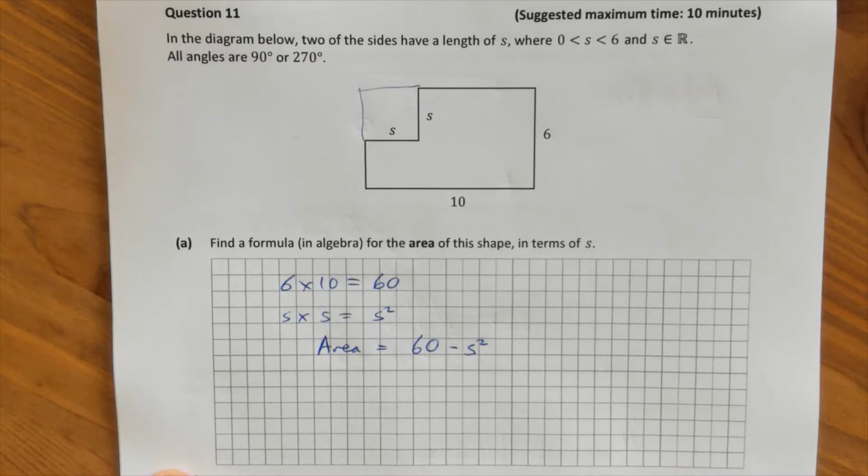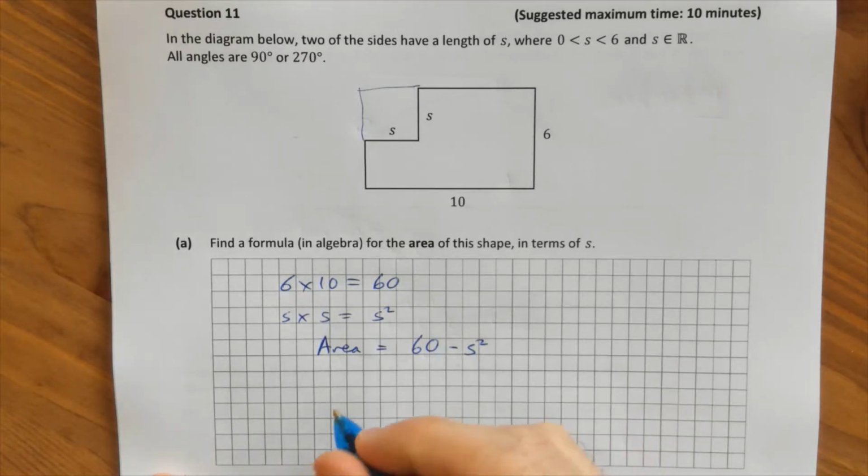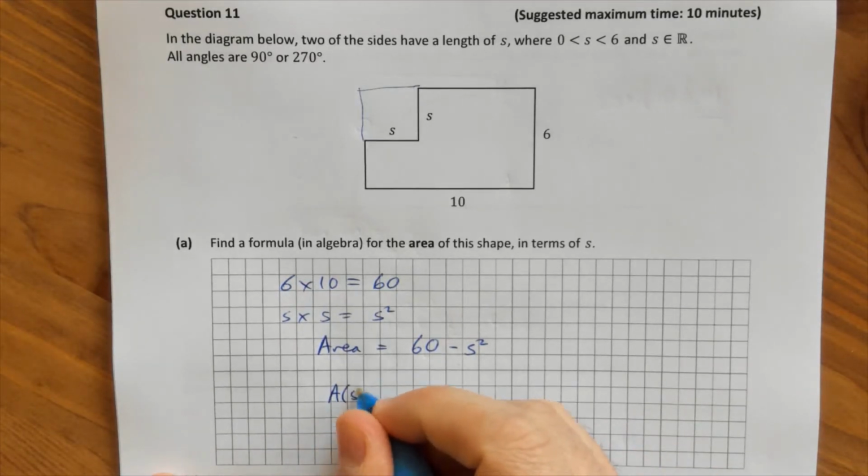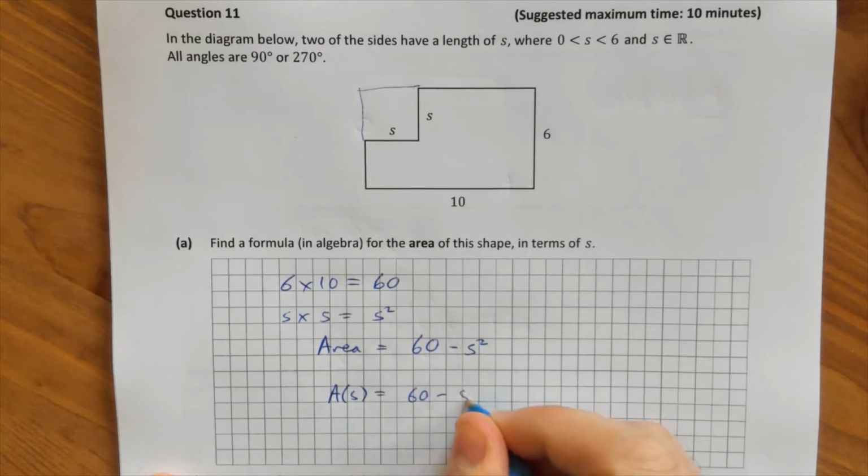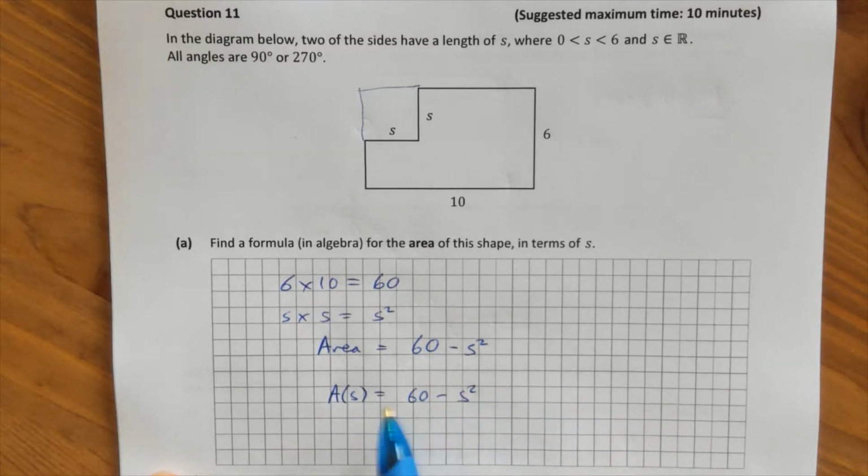And that is my formula in terms of algebra. If I really wanted to show off, I could write it as a function as A of S is equal to 60 minus S squared, and that's written as a function. But they haven't asked us for anything like that, so I'm just going to leave it in terms of this thing here. Okay.